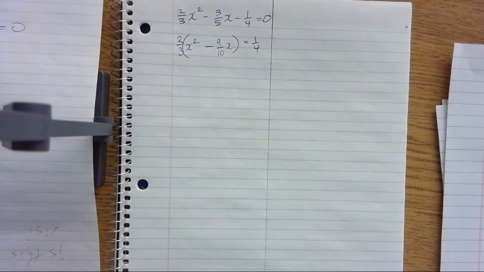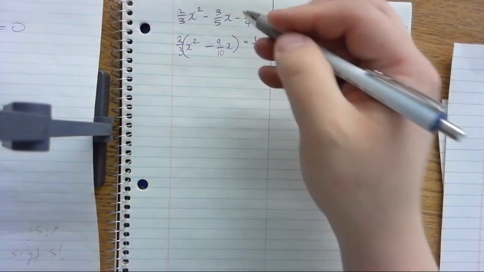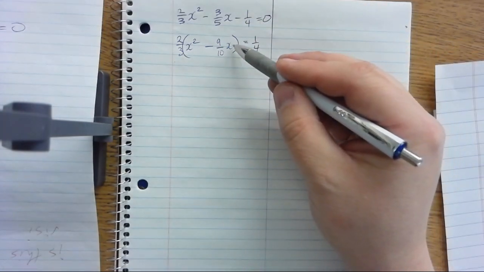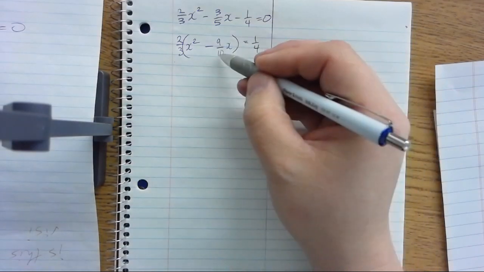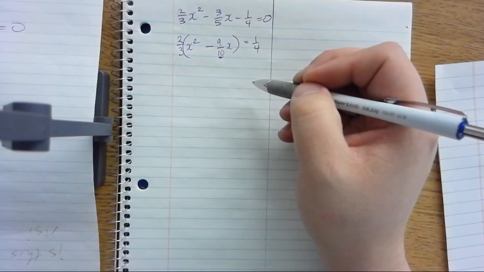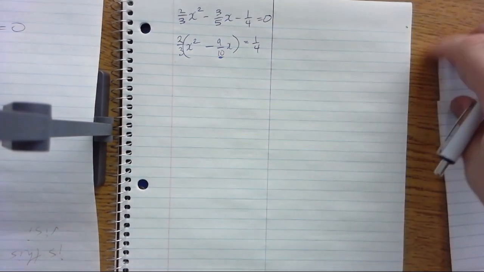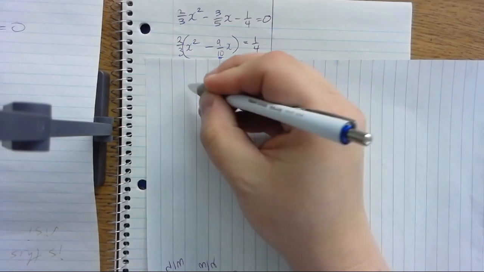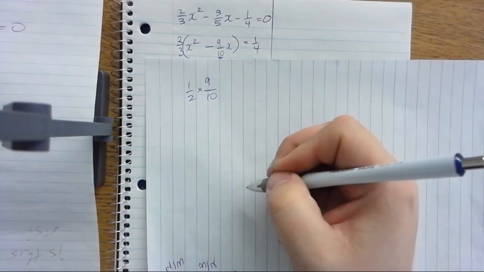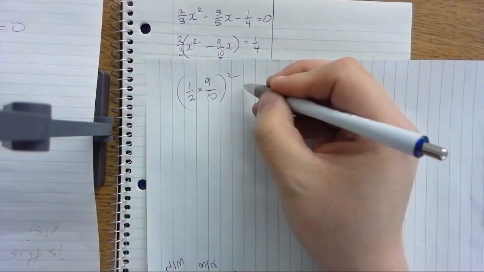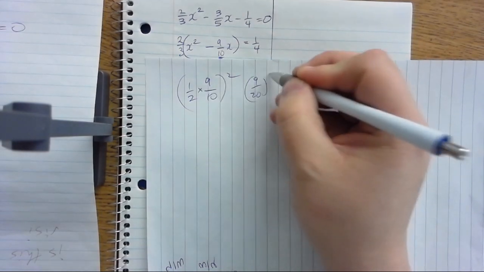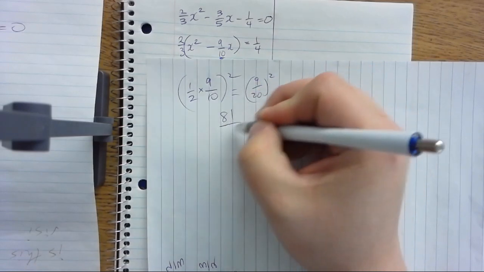Okay, what's the next thing you do when you complete the square? Well, the next thing is the actual completing of the square. I would like to find whatever goes in there to complete the perfect square trinomial. And I actually know it's half of this number squared. I think I better go back to the scrap paper. What's half of 9/10? Remember, of means times in math. And then squared. Well, let's see. Half of 9/10 would be 9/20 squared, which is 81/400.